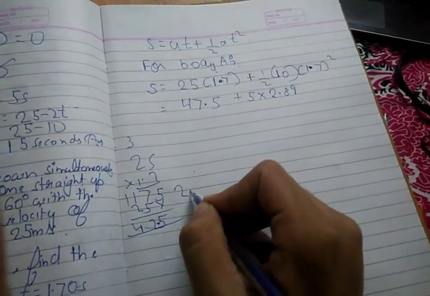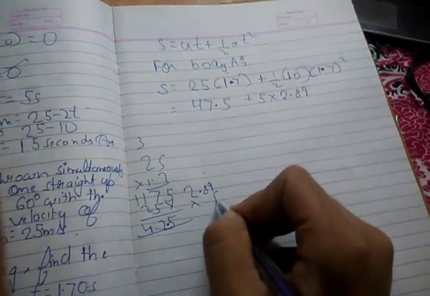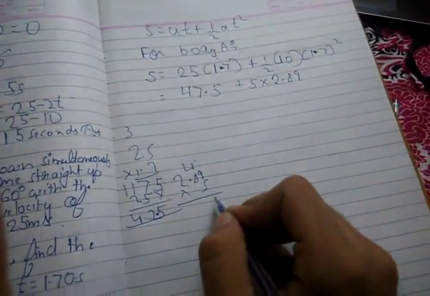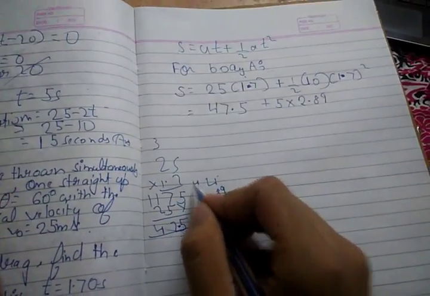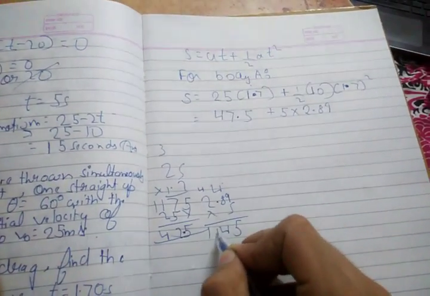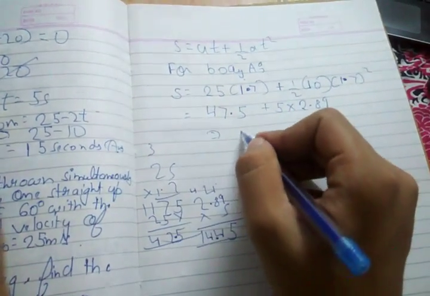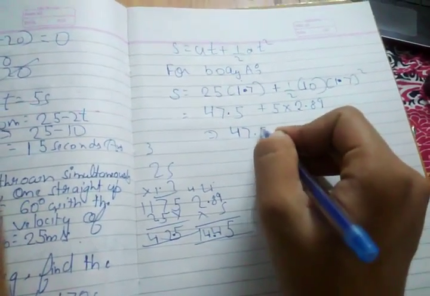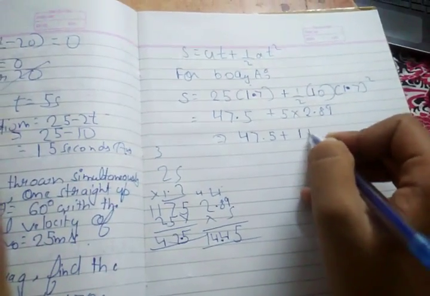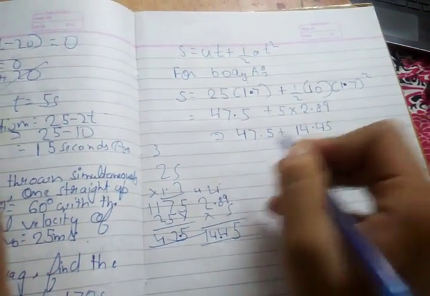What's 2.89 into 5? That's 14.45. So 42.5 plus 14.45 right over here.